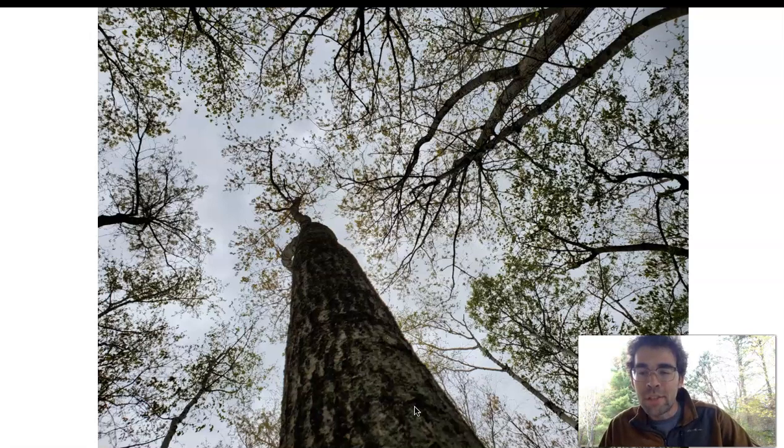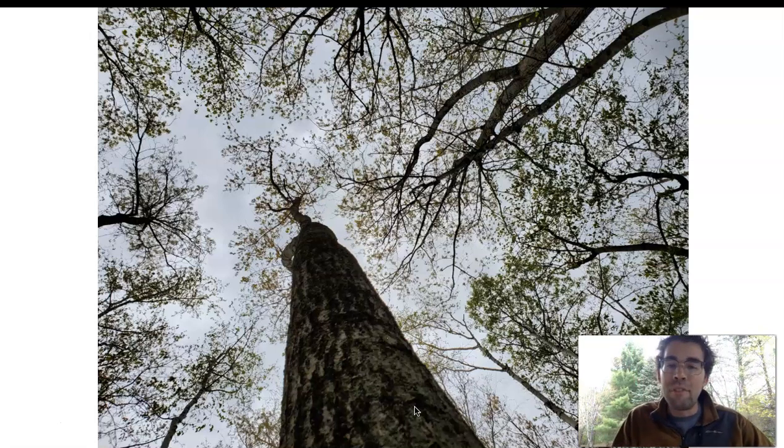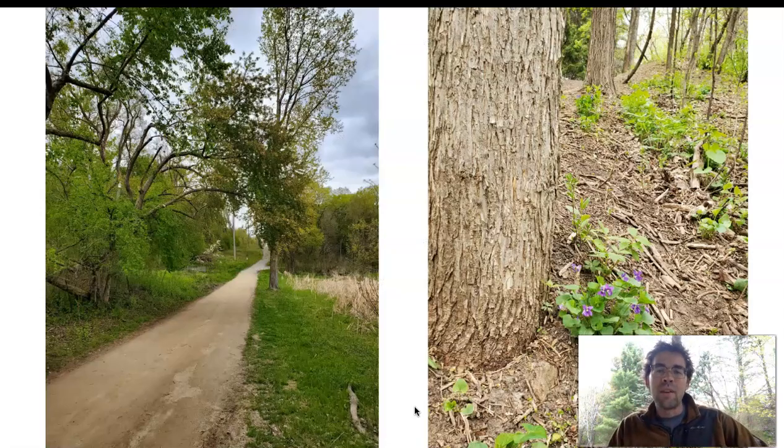If you haven't just looked up when you're in a forest in a while, I recommend doing that because it's a fresh perspective on something you've often walked through. Don't just stare at the ground when you go hiking. That's the worst part.